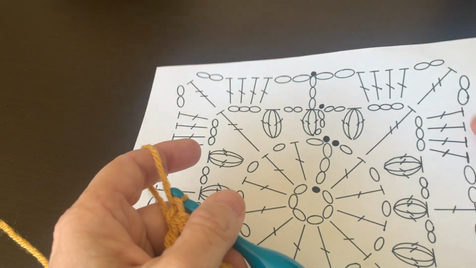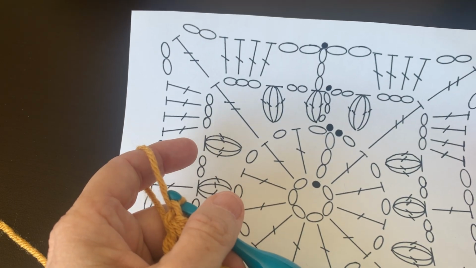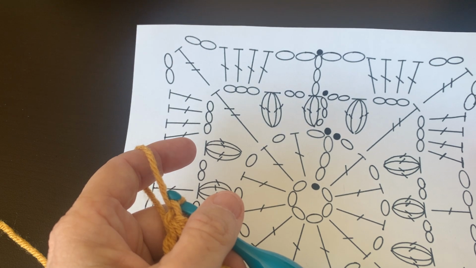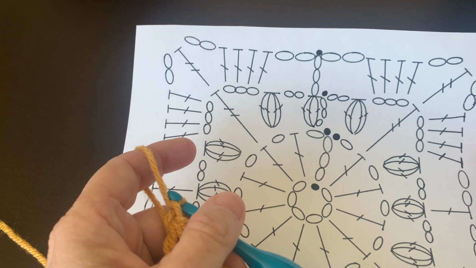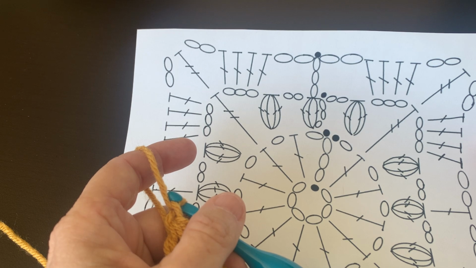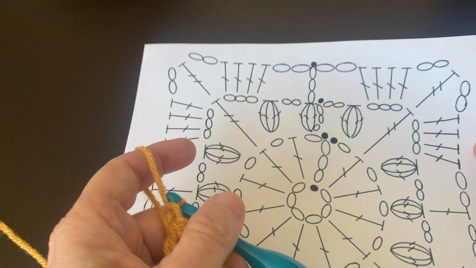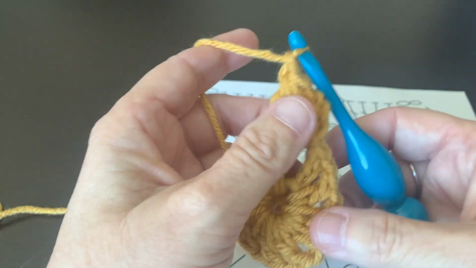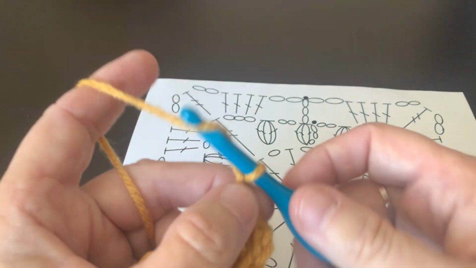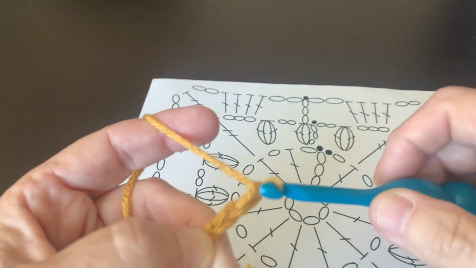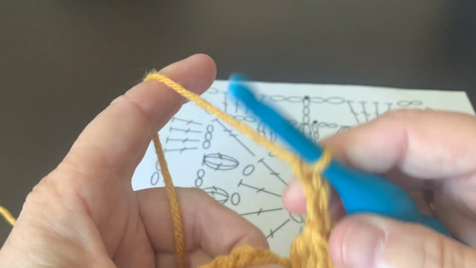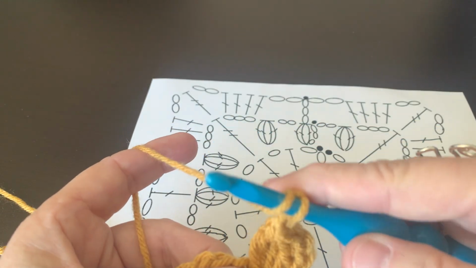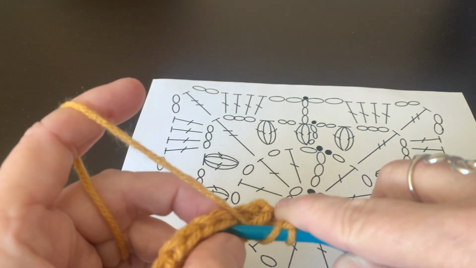So now what the pattern is asking to do is to chain 2 and then go to the next chain 1 space and make another cluster. So we're going to chain 2, okay? We're going to move to this space over here. We're going to do another cluster consisting of 4 double crochets.